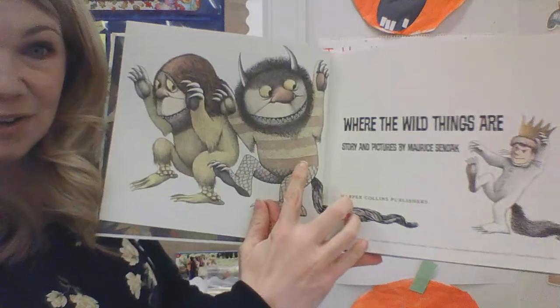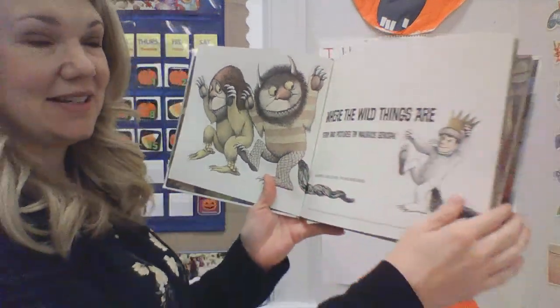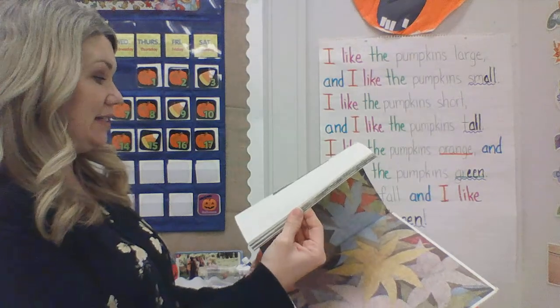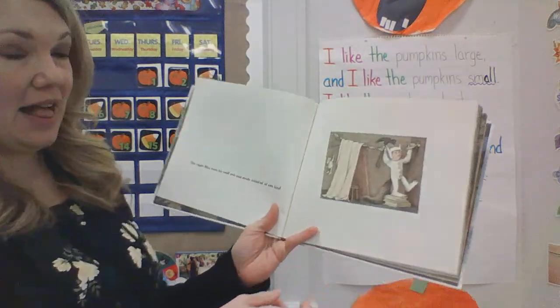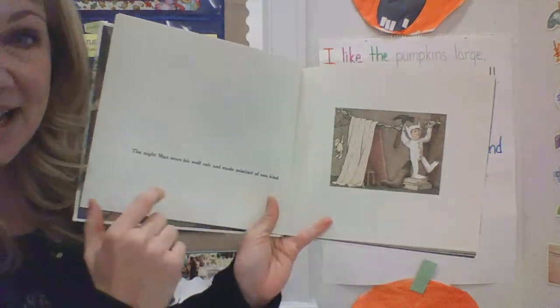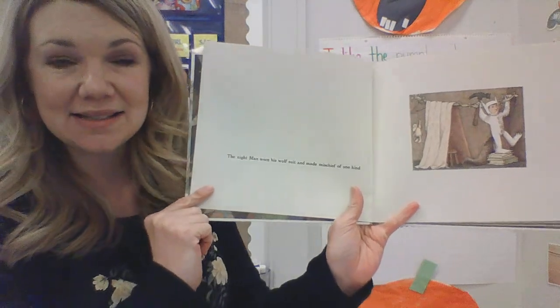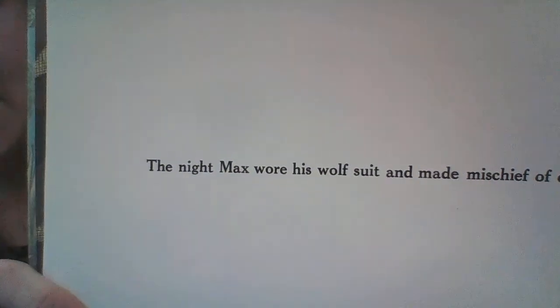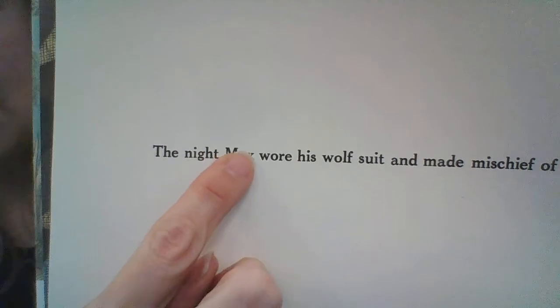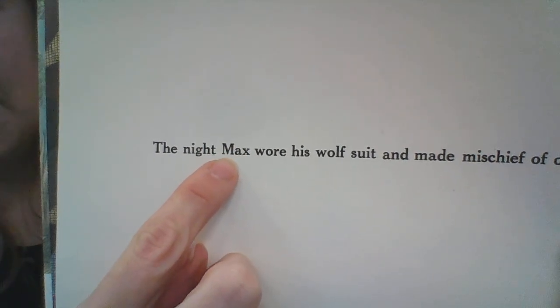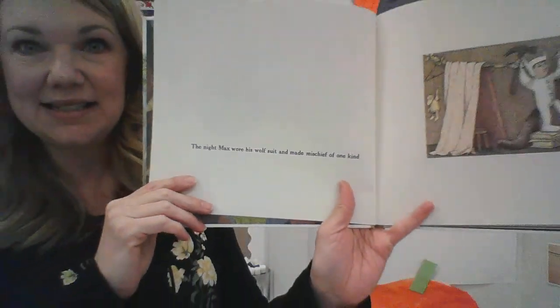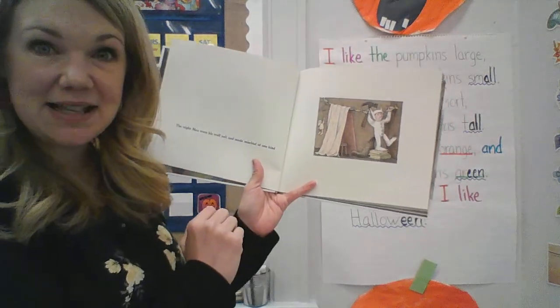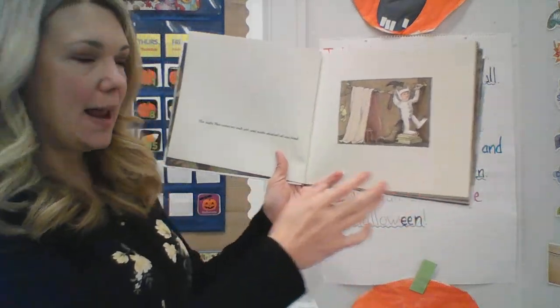So these kind of look like monsters to me. So that's why I chose this book for today. Also, the guy in the book, his name is Max. Do you see the letter M on this page anywhere? Right there, M for Max. That's his name. His name is Max. It starts with the letter M.